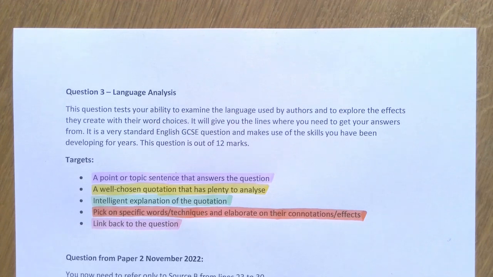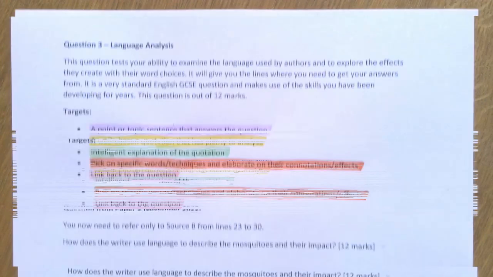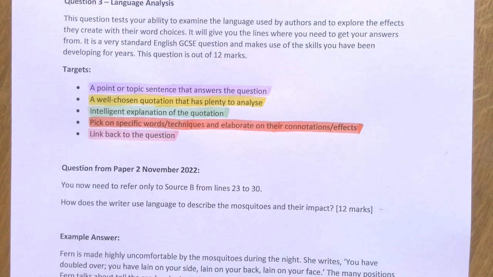It's out of 12 marks, so you need to spend a little bit more time than you did for questions 1 and 2. And hopefully it'll go pretty well because it's the same kind of thing that we've been doing for a long time in lessons. As I said then, in the question it's going to tell you where to actually get your answer from. So in this case it says from lines 23 to 30.